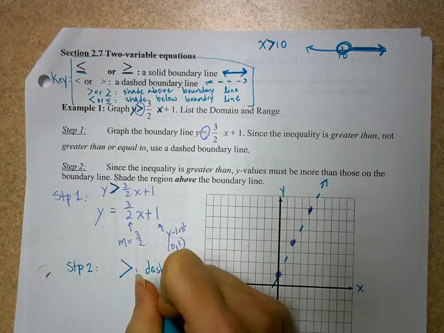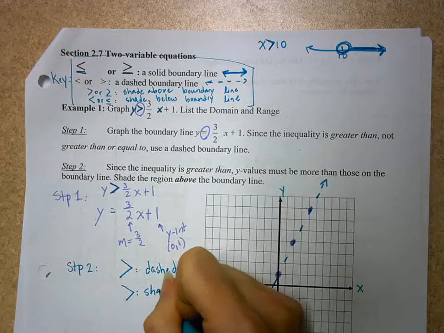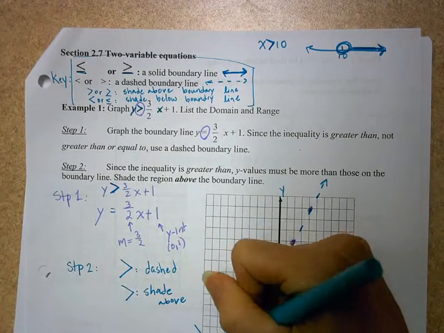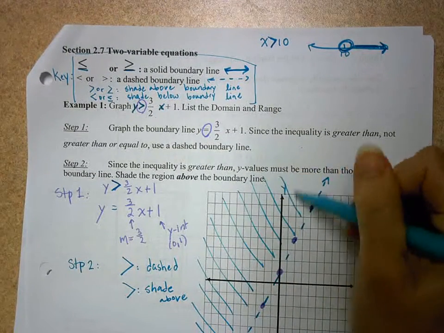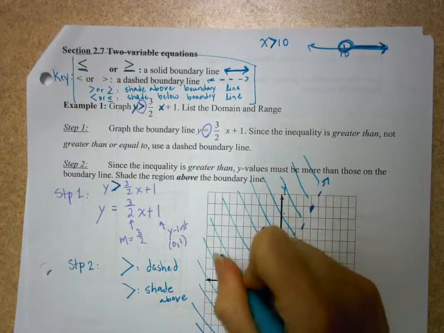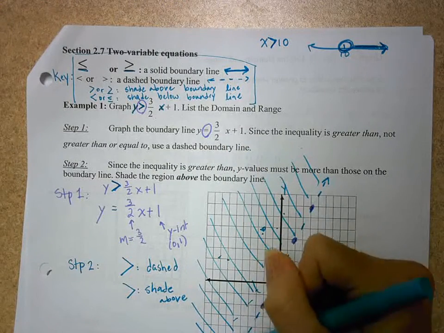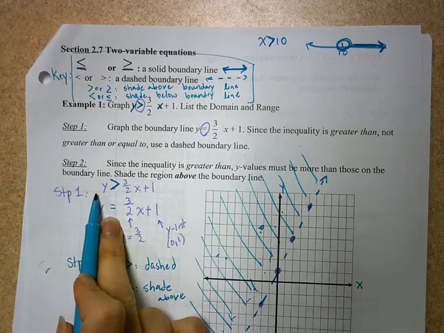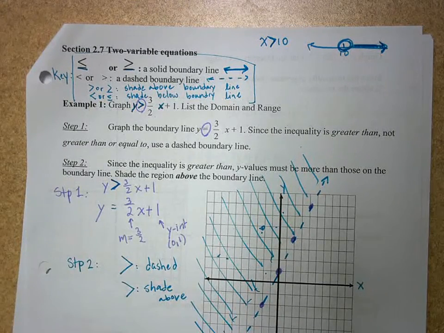Well, the greater than sign means we're going to shade above our boundary line. So I'm going to shade everything above, and every point in this region will be a solution to my inequality. Now please be aware this key only works if y is on the left side. So if you start with y on the right side, just go ahead and move that to the left side.